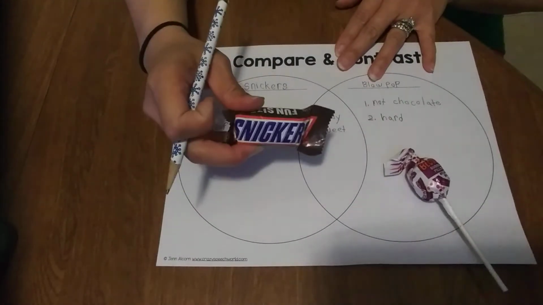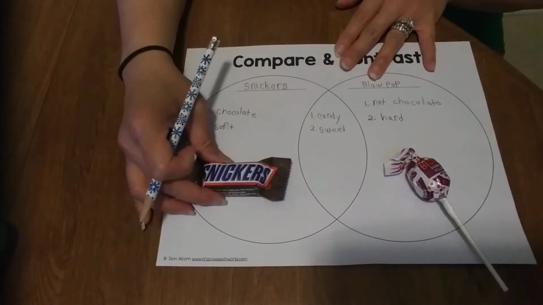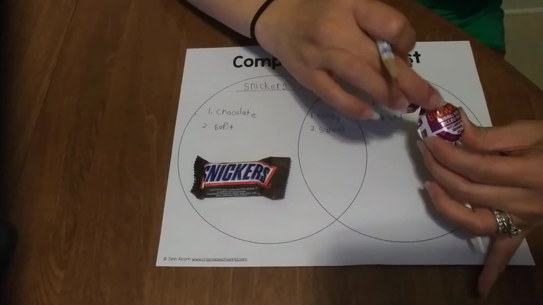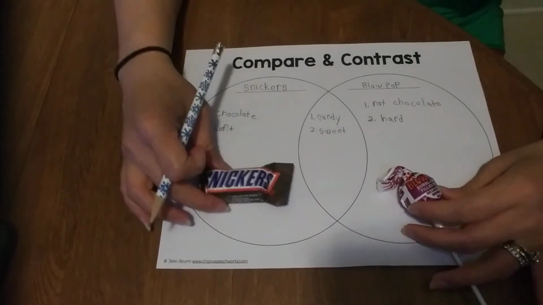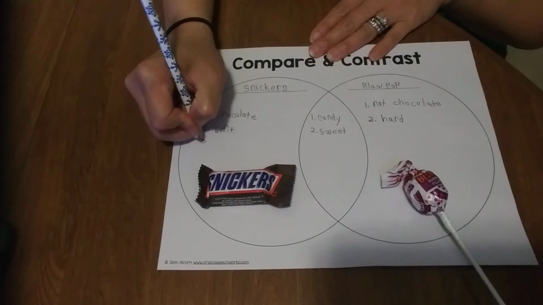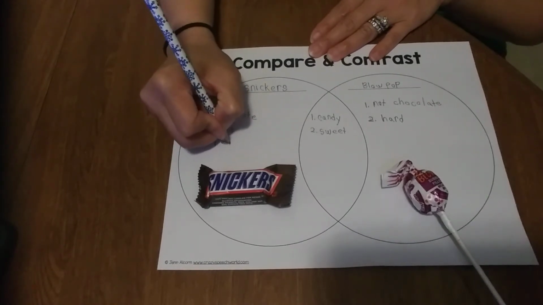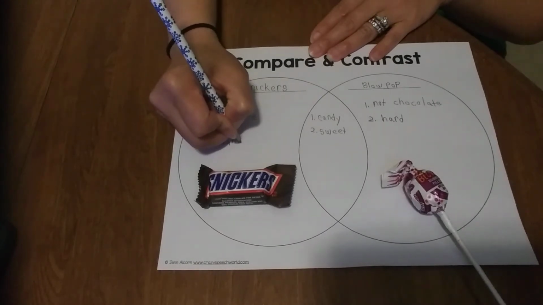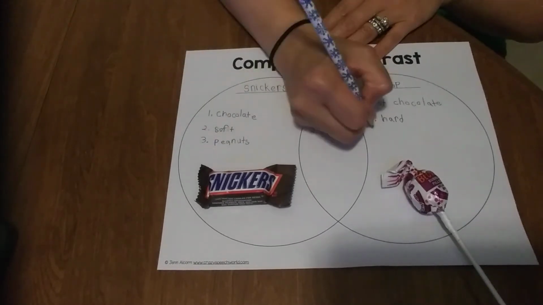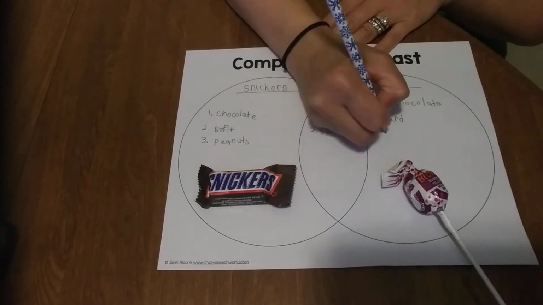Ooh, the Snickers has peanuts in it, and the Blow Pop has gum inside. So those are different. So I can write that here too. Snickers has peanuts. And Blow Pop has gum.